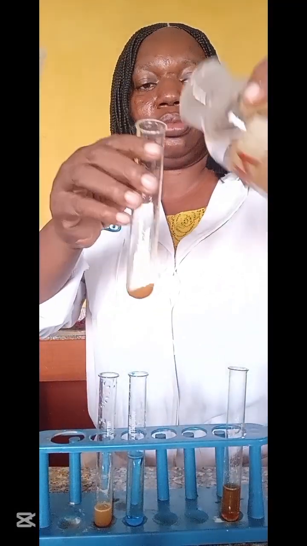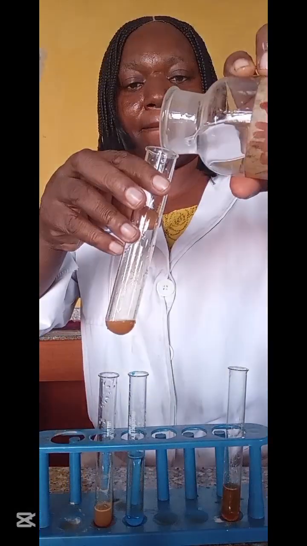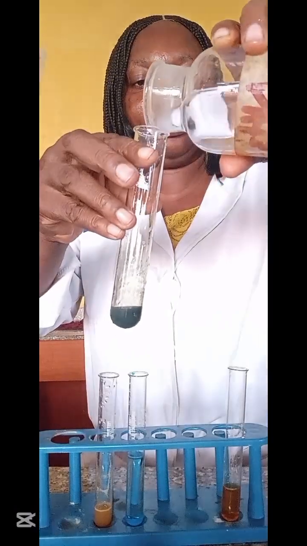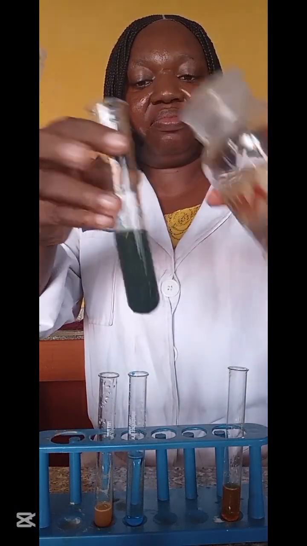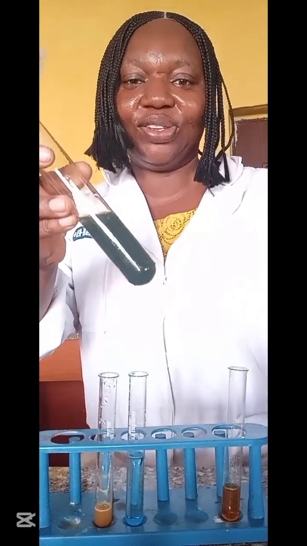Let's try it with ammonia. A dirty green gelatinous precipitate, insoluble in excess. So now let's go to the last one, which is copper.